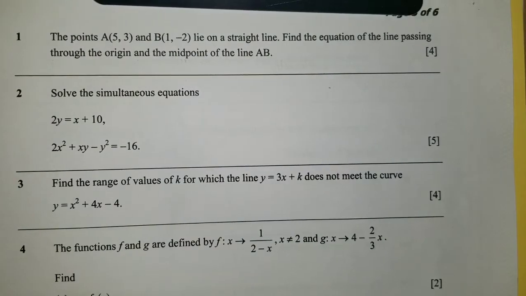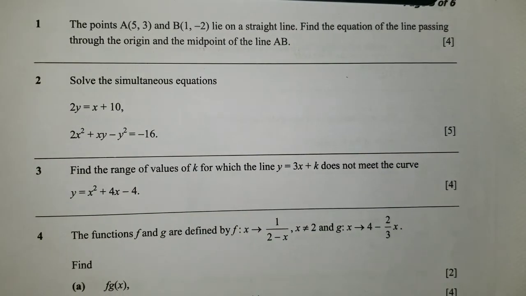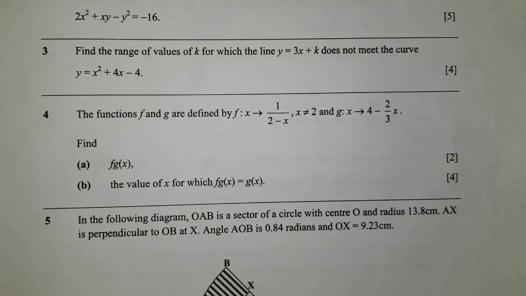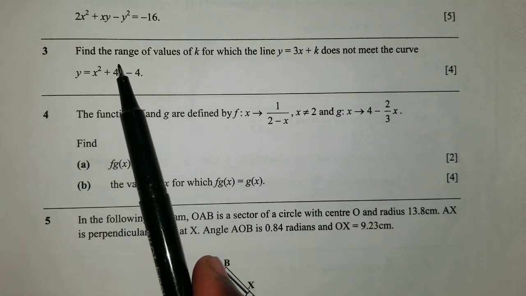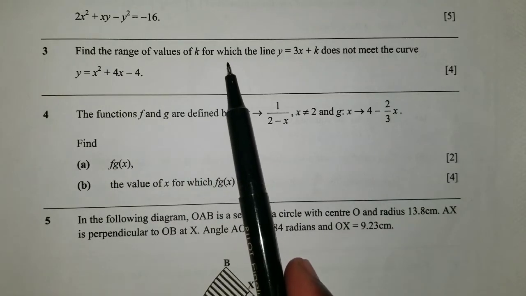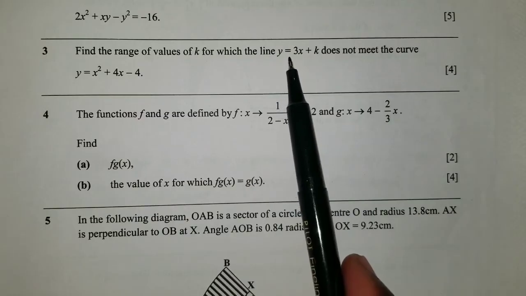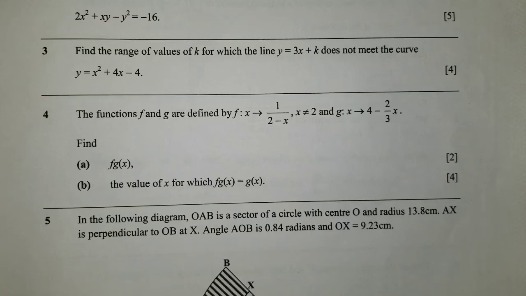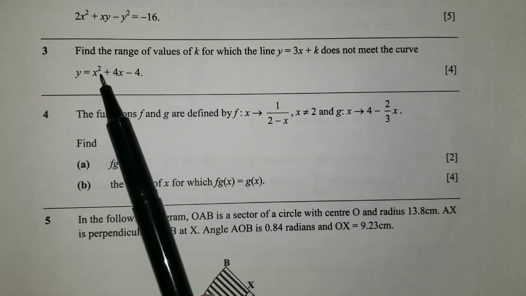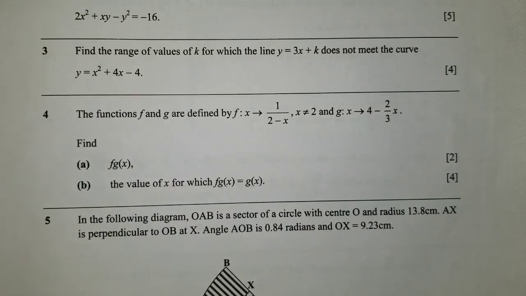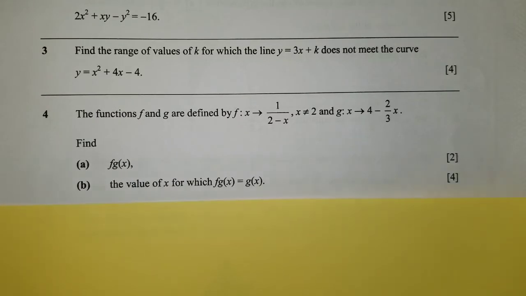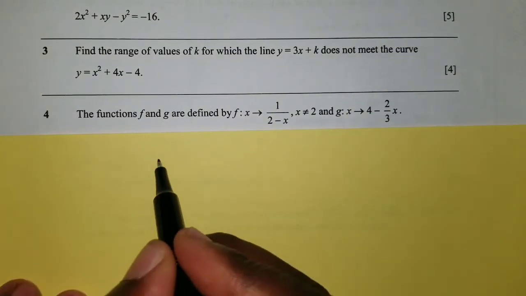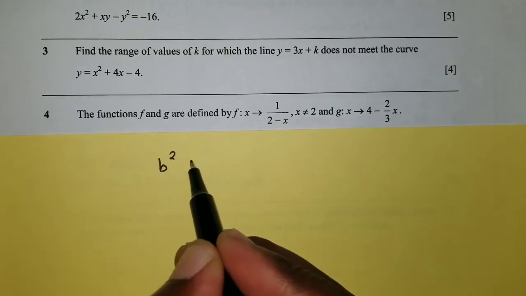Okay, so let's go to question 3 and see the solution that we'll get. All right, so for question 3, the question reads, find the range of values of k for which line y is equal to 3x plus k does not meet the curve y is equal to x power 2 plus 4x minus 4. So here, all what we need to do is to understand the discriminant.